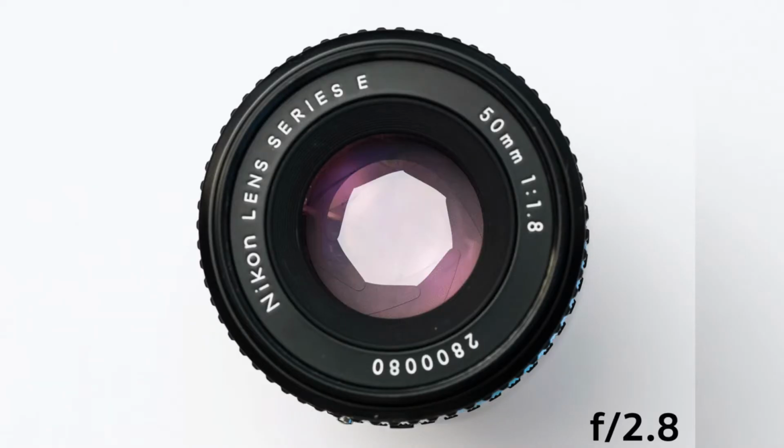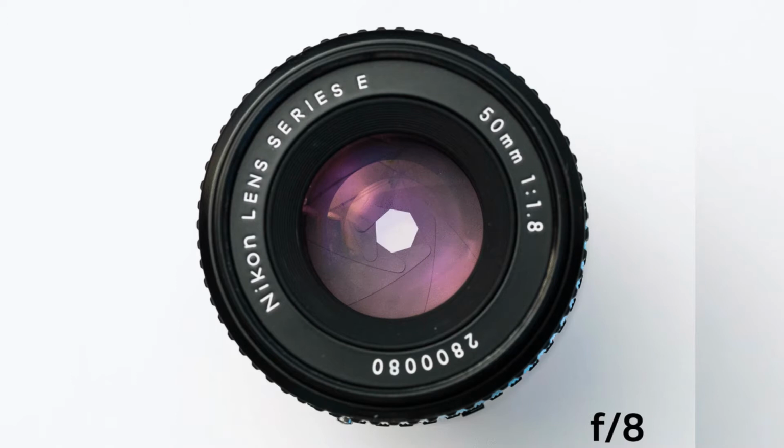Okay, so the first thing we have a look at is that aperture is basically a hole in your camera lens that lets light pass through. So the bigger that hole is, the more light comes in. The smaller that hole is, the less light comes through. I'll probably put up a picture on the screen to show you the aperture.